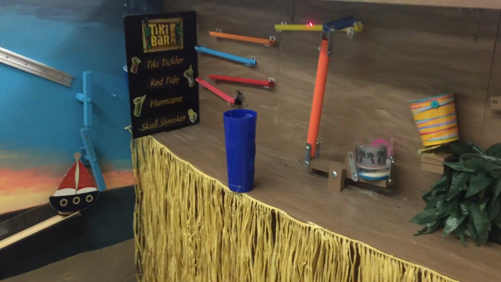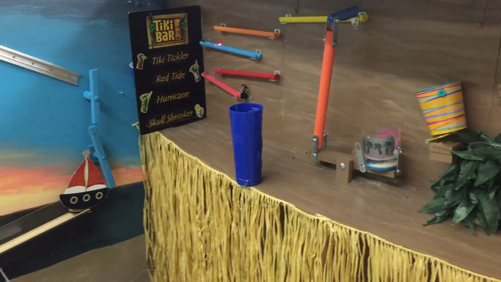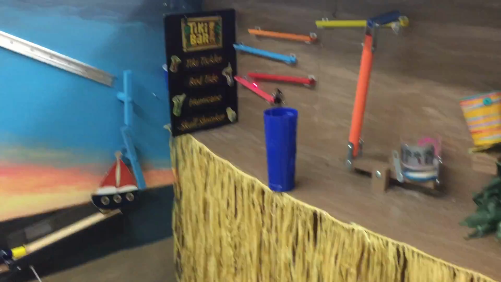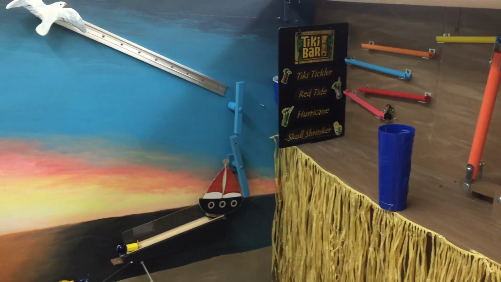The marble drops onto the yellow track. At the end of the yellow track, the marble drops onto the orange track. The orange track drops the marble onto the blue track. From the blue track, the marble drops to the red track, and then finally to the pink. At the end of the pink track, the steel ball knocks over a weight that's on a small platform.